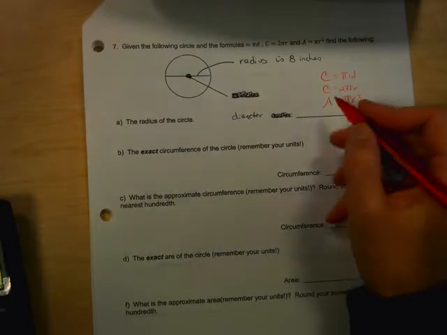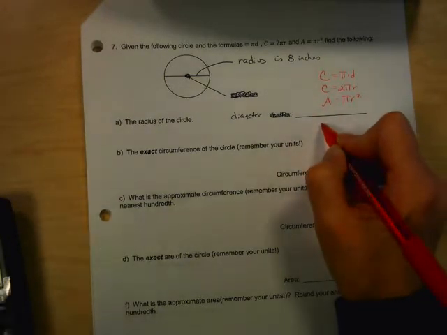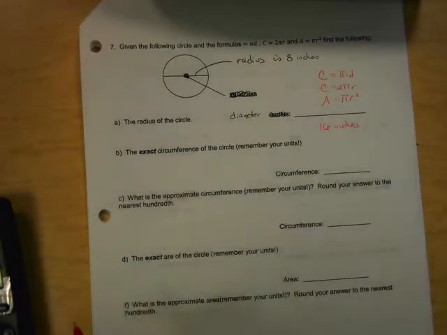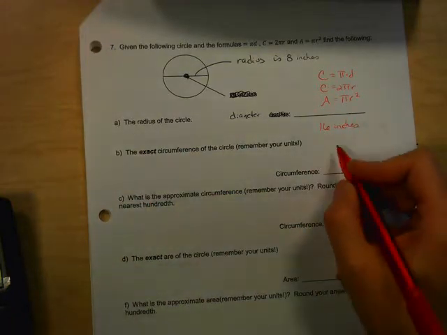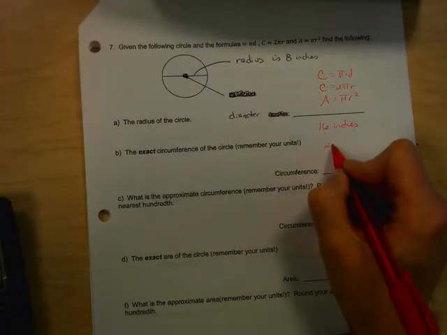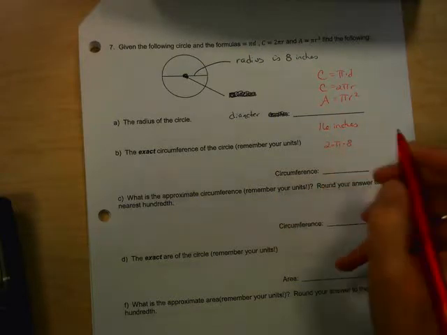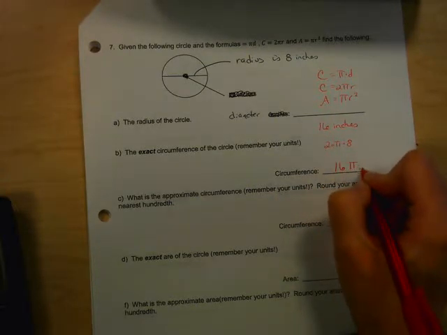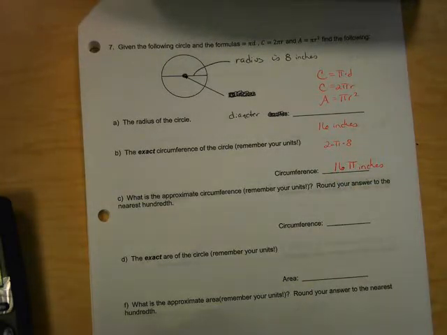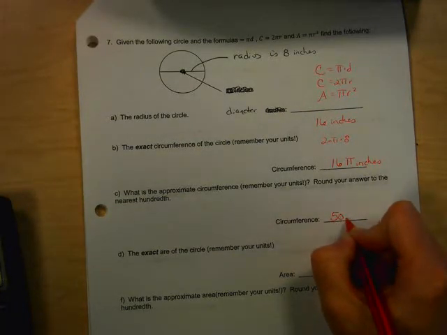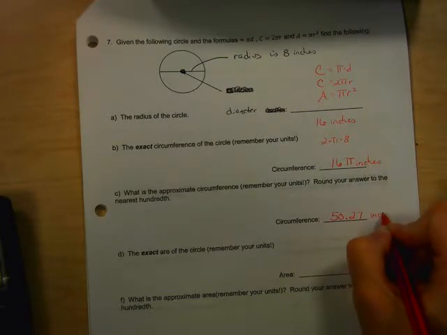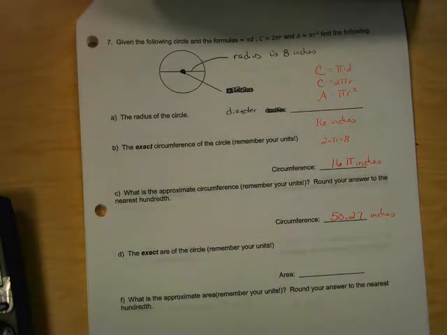So what's the diameter so we can get out of here? 16 inches. Exact means don't turn on your calculator. So you could write it as 2 times pi times 8. So just leave it as 16 pi inches. Don't forget your units. It's exact. So now when I do 2 times 8 times pi, I have to use my calculator. Did you get 2.7 when you rounded it? Is that okay?